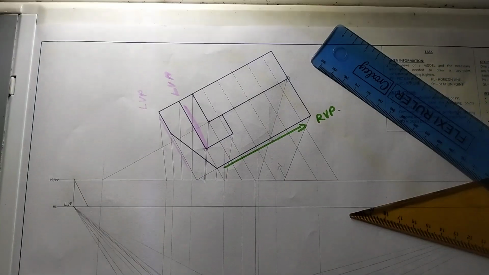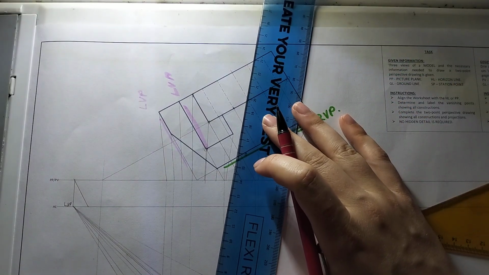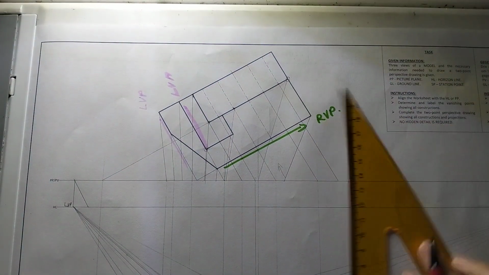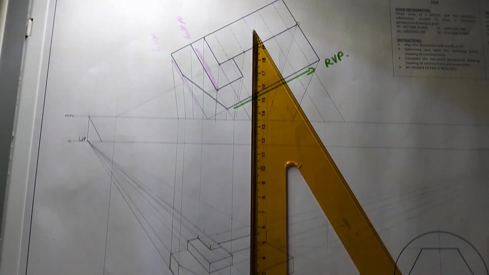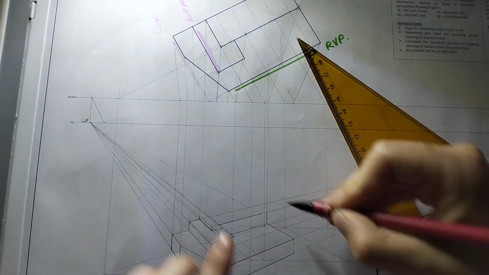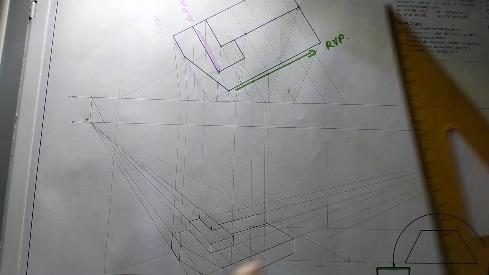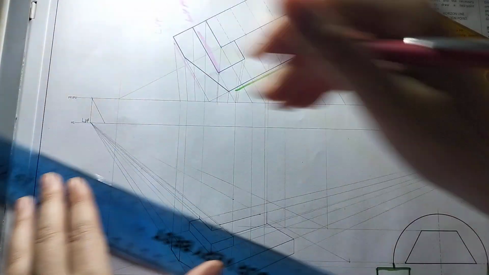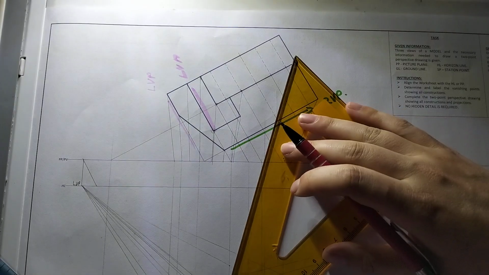That's the line. So I want this point on that line, so I'm taking that to the standing point, and then bringing it down to the line which we just drew. Like that. So if I take it down to the standing point, it should also align with that. Okay, so for the next one, I brought it down. I'm going to take it to the left vanishing point. Okay, and then just also bring this one down to the standing point.